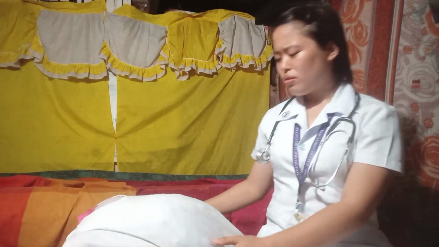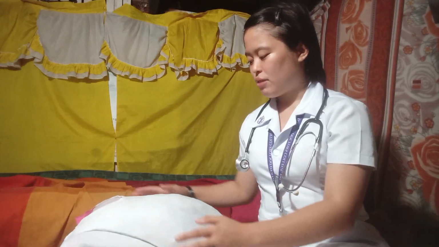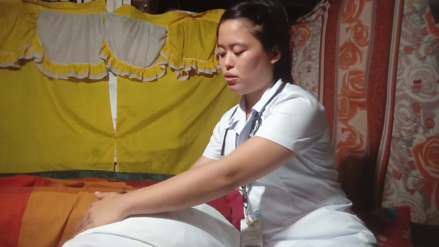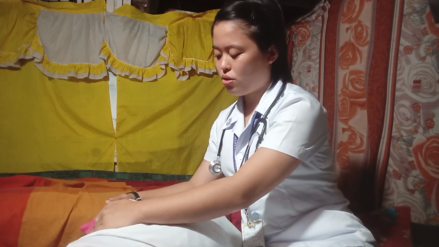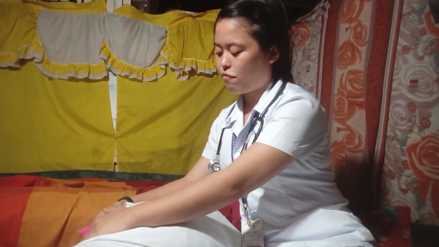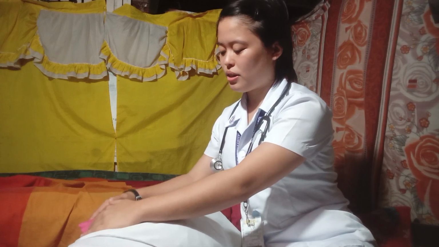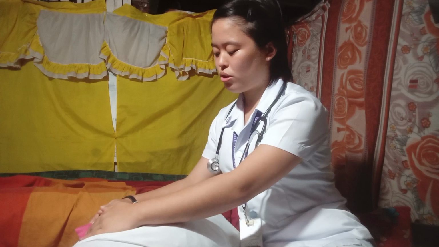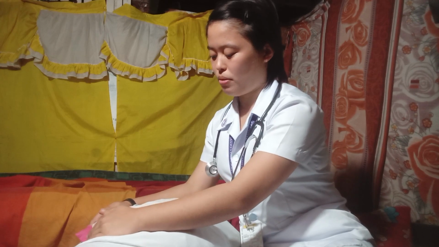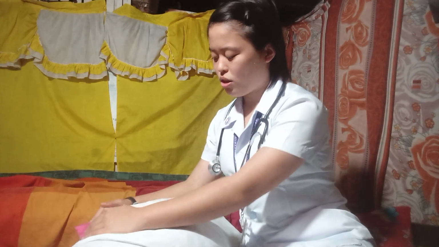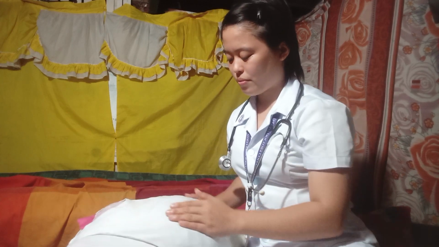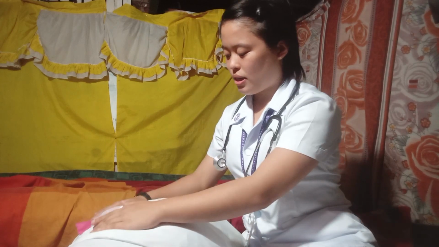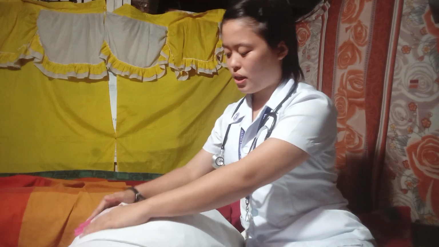We need to palpate it, making sure you feel or press, using pressure to determine the location of the baby.